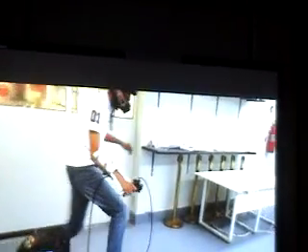Try to push inside. Getting some clear movement.